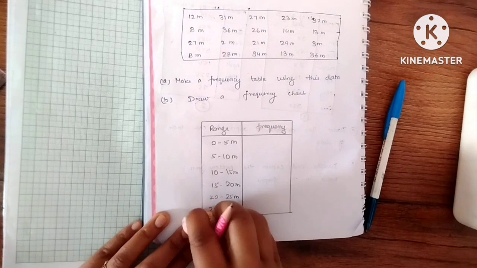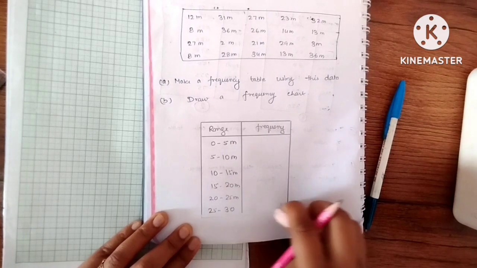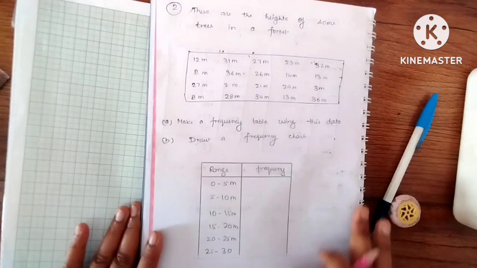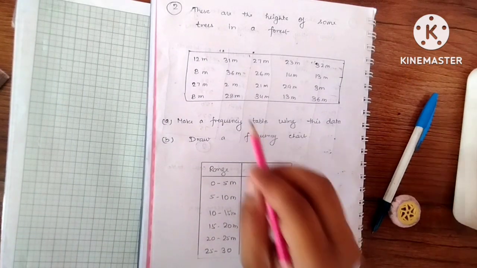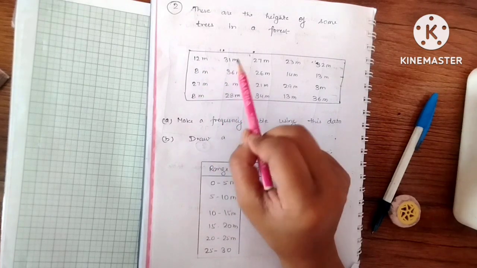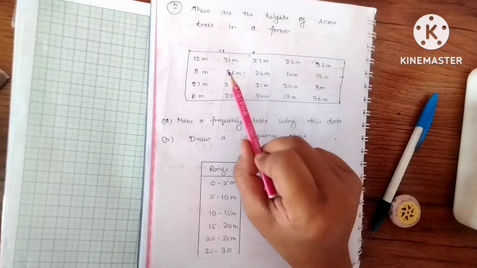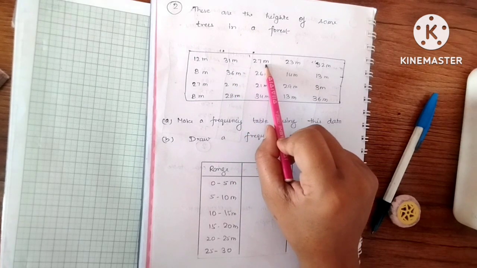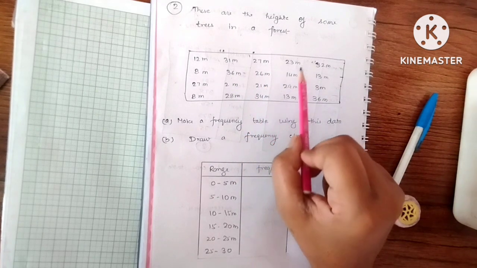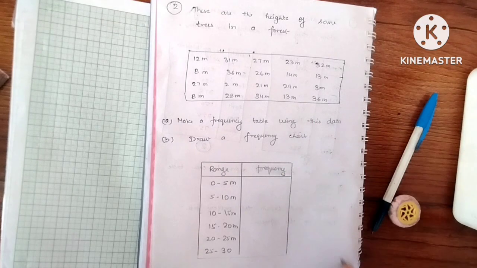Now we need to find out what is the maximum number in our table. Look, I have made till 30. Is any number bigger than 30? Yes, 31. Is any number bigger than 31? 36. So let's go more. So the biggest number is 36.